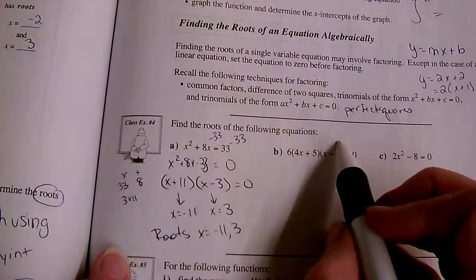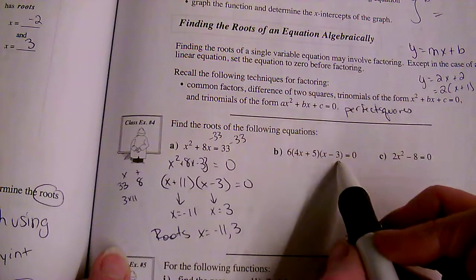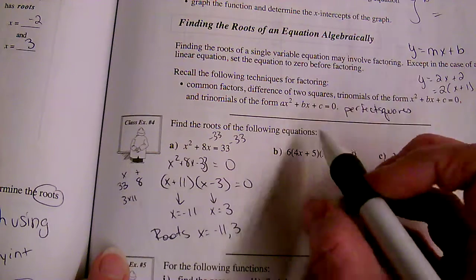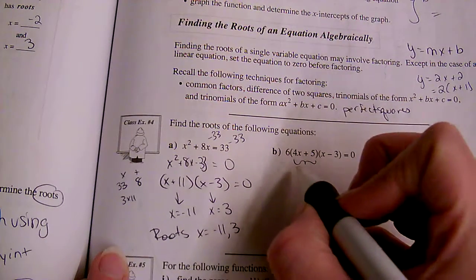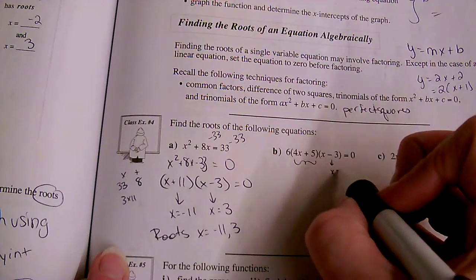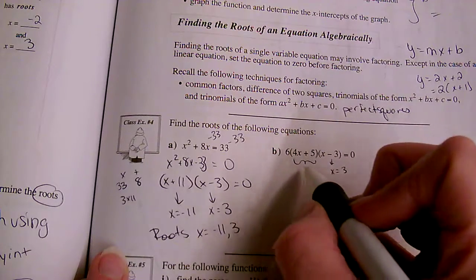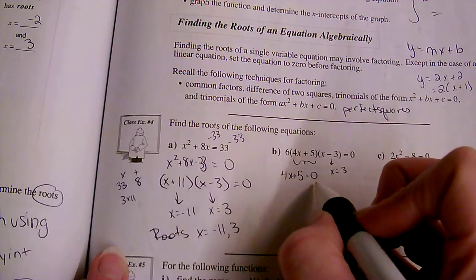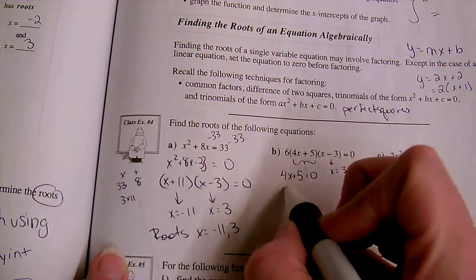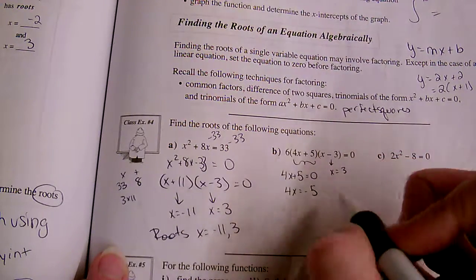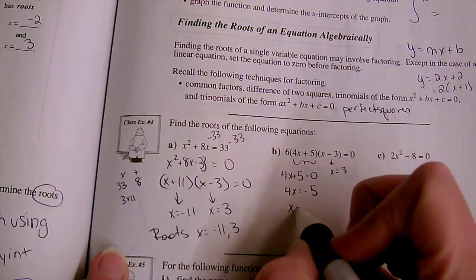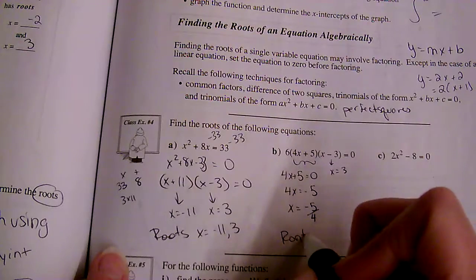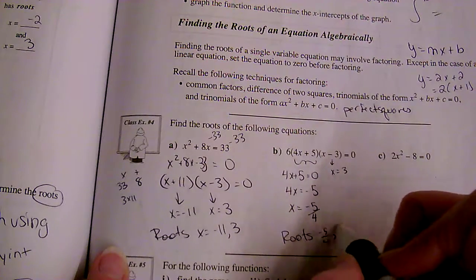Okay, this one right here, it's actually already factored for us. Now this 6 doesn't carry a variable, so we don't really care about it. We do care about this. So, and this one's easy, x is equal to 3. This one, if you can't do the mental math, that's fine. You just have to take that extra step, set it equal to 0, scoot that 5 over, okay, then divide by 4. Okay, so then the roots are -5 over 4 and 3.